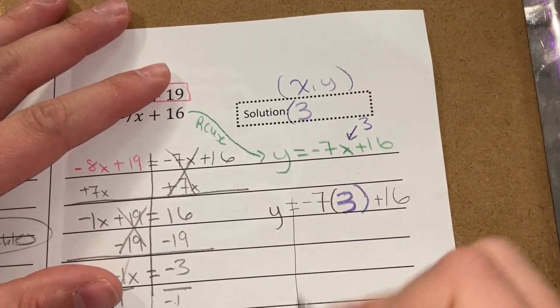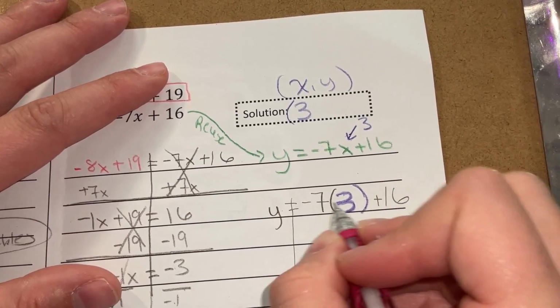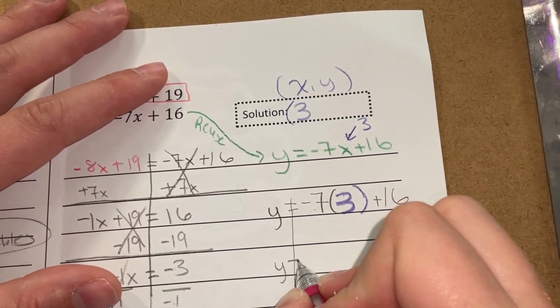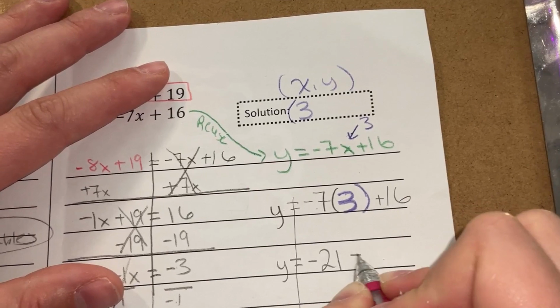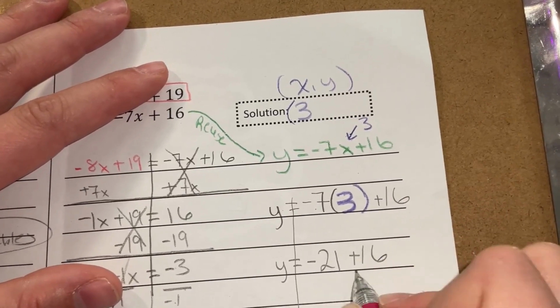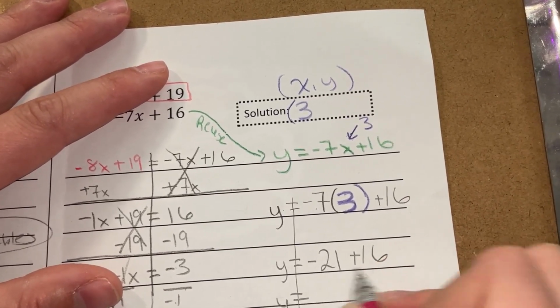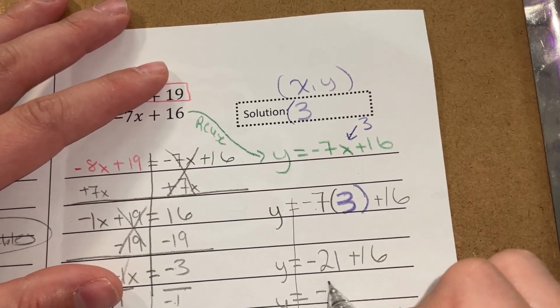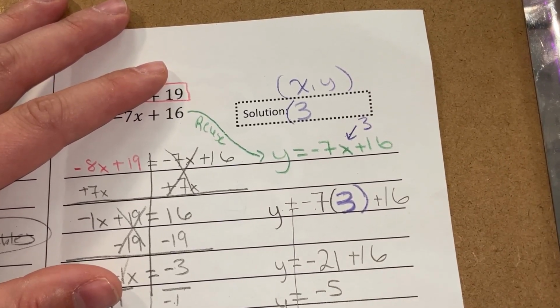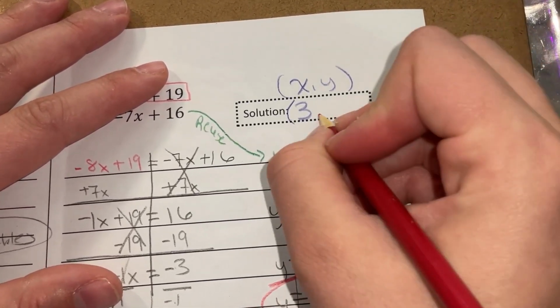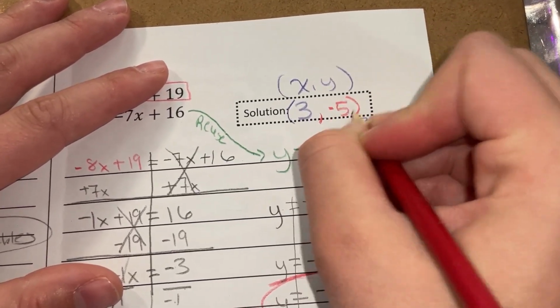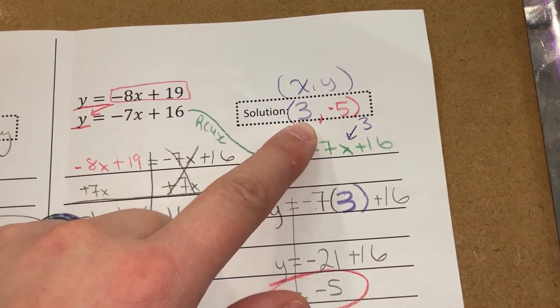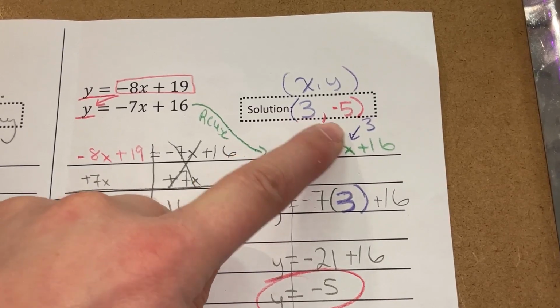And then I'm going to do some mathy math stuff. So negative 7 times 3 leaves me with y equals negative 21 plus 16. Add those together because they are like terms. They're both constants. This gives me y equals negative 5. So, bada boom. We have a negative 5 for our y. So my final answer is 3 comma negative 5.